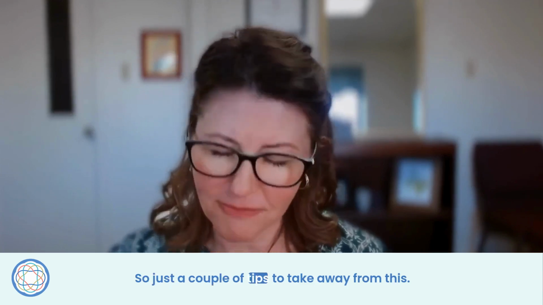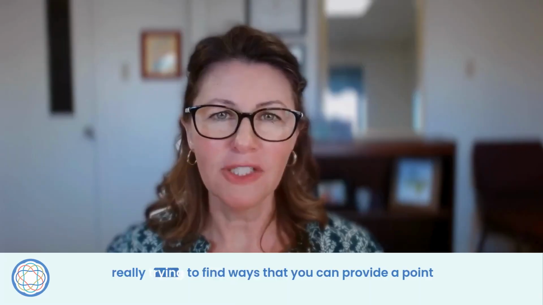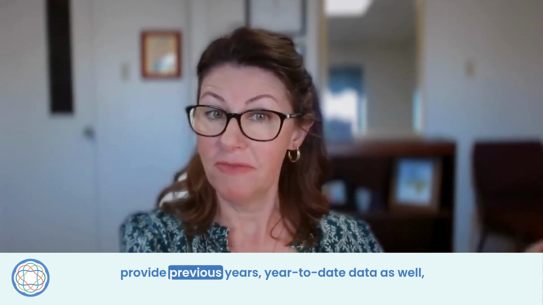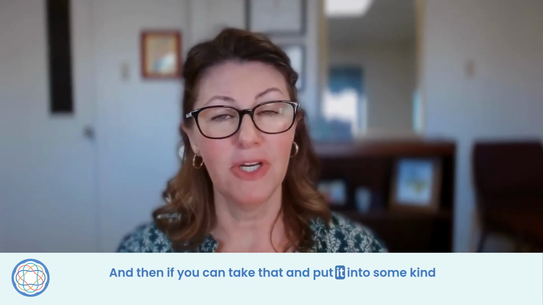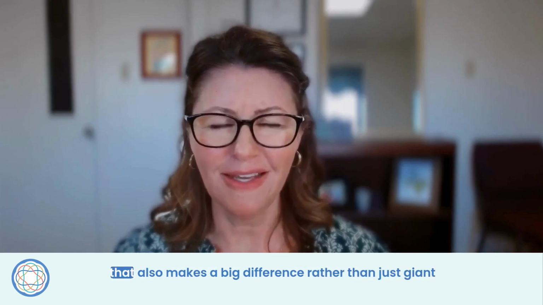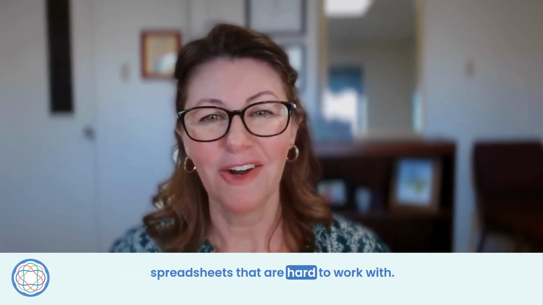So just a couple of tips to take away from this. One is use rate data rather than raw numbers. And you can put the raw numbers in there too. Of course, people need those, but you're really trying to find ways that you can provide a point of reference. So if you use rate data, year-to-date data, and then provide previous years' year-to-date data as well, you're going to provide a point of reference. And then if you can take that and put it into some kind of graph or visual that makes it really easy to see, that also makes a big difference rather than just giant spreadsheets that are hard to work with.